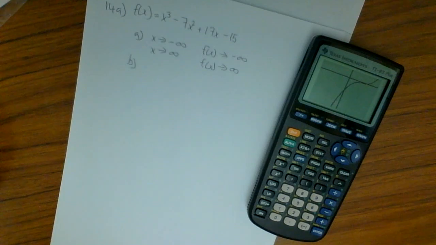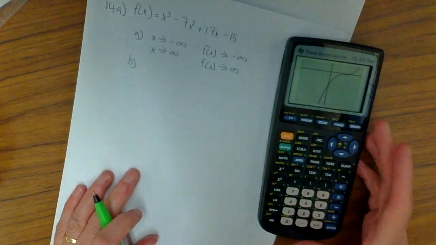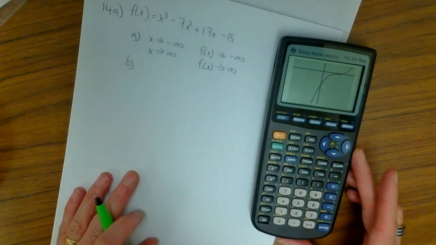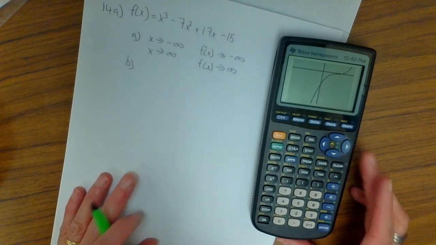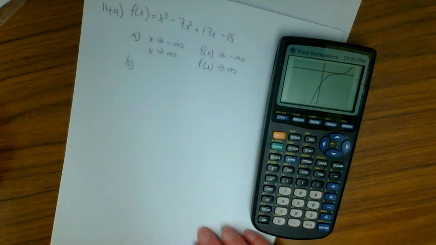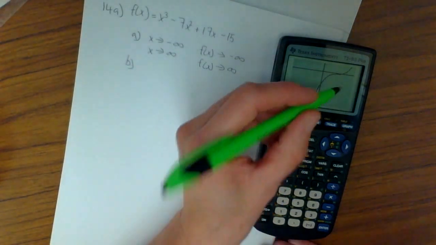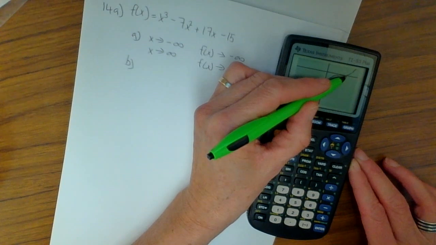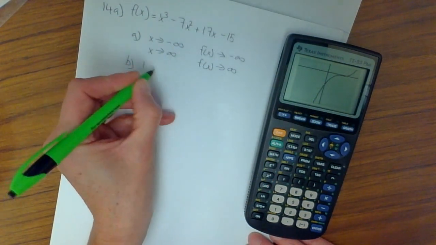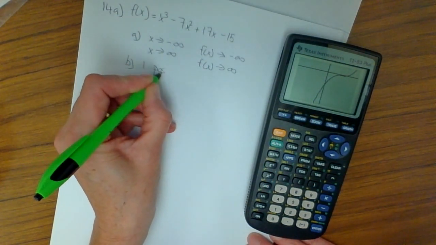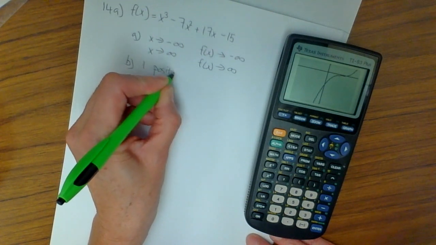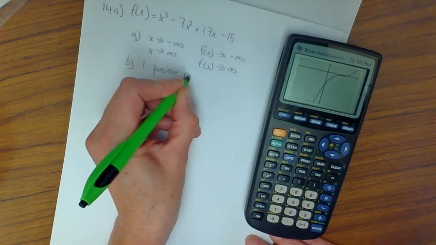B. They ask me the number of positive real solutions. The number of positive real roots. There's one positive root.